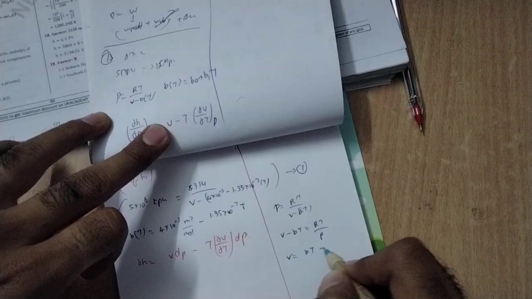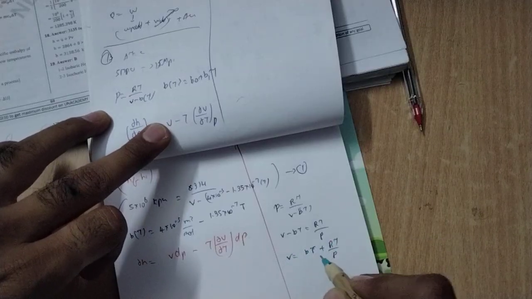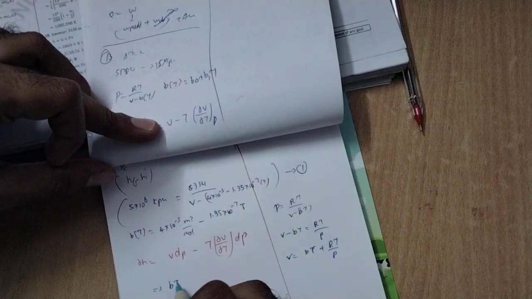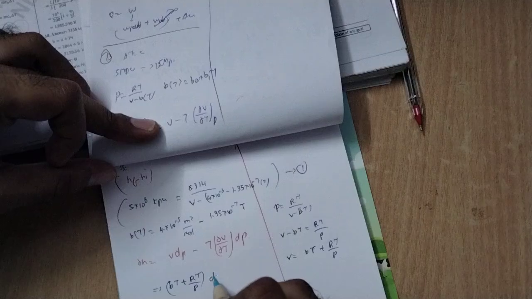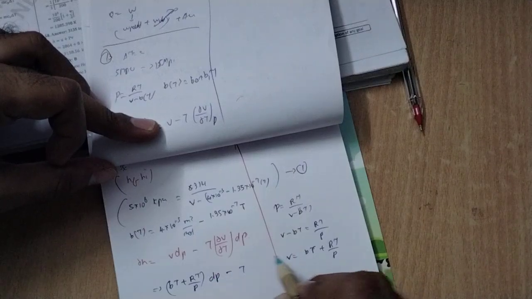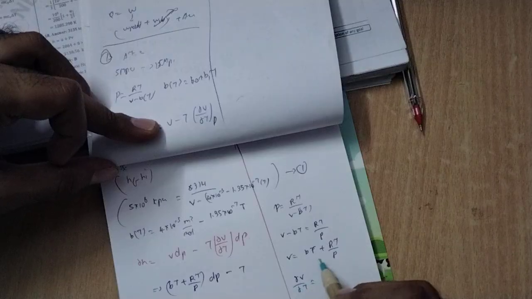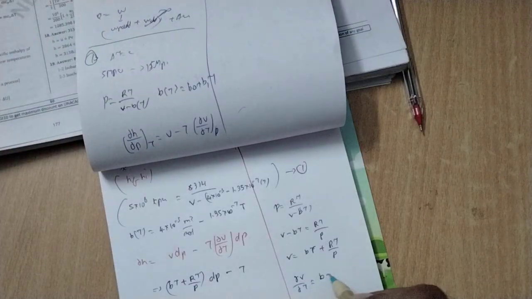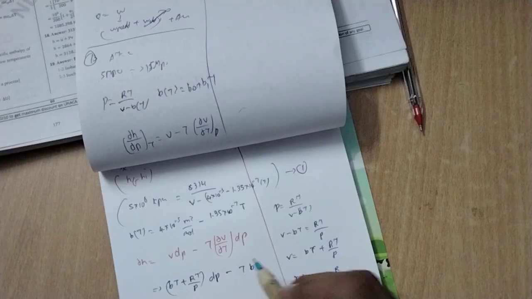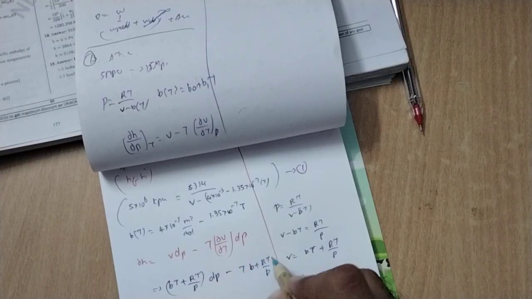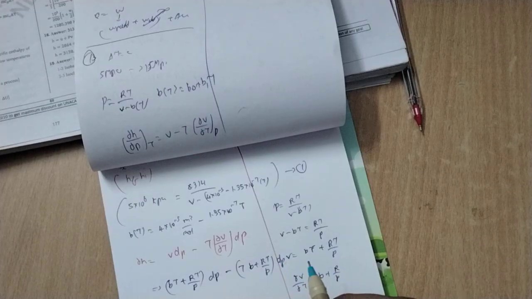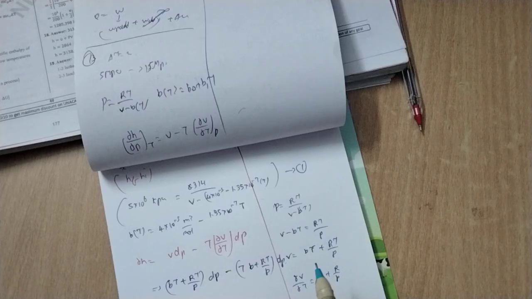So V equals B of T plus RT over P. Put that here: B of T plus RT over P with respect to dP, minus temperature T times dou V with respect to dou T, which is B1 plus R divided by P, multiplied by T, with respect to differentiation of pressure. Where are we making a mistake?